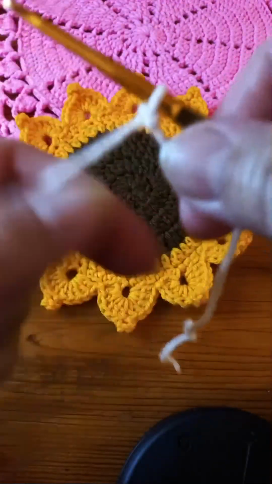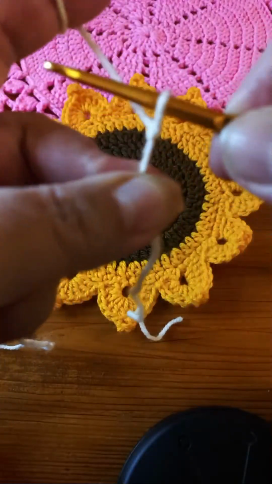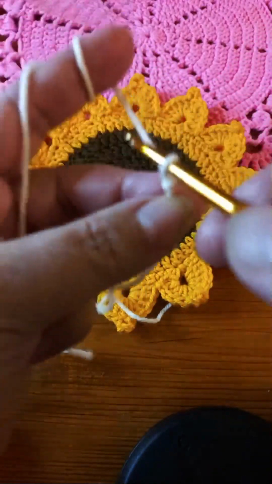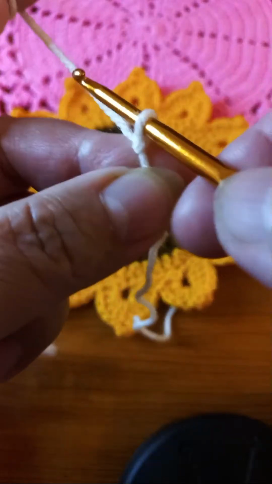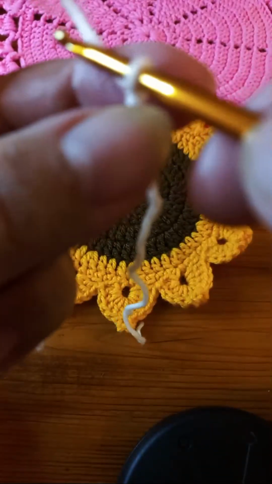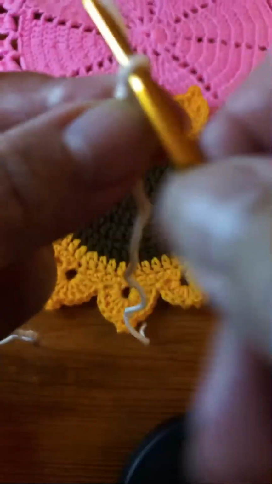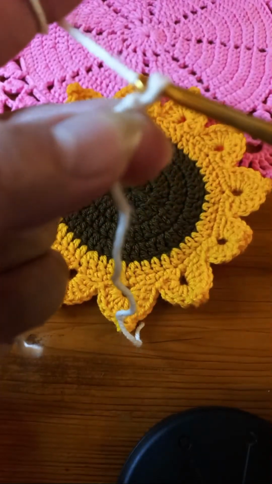This is a cotton yarn. I chose this just because I want this color to look good here in my country. It's night time. I think it's 1 a.m. at night.